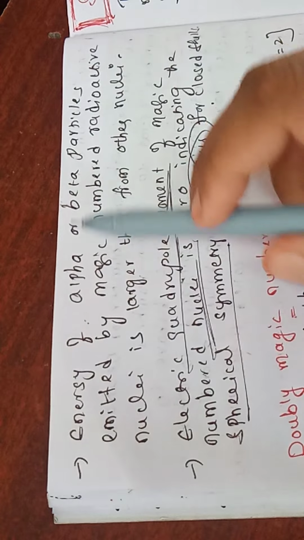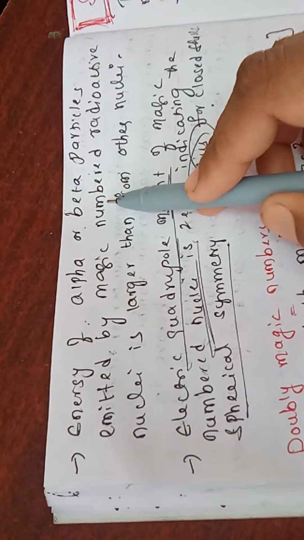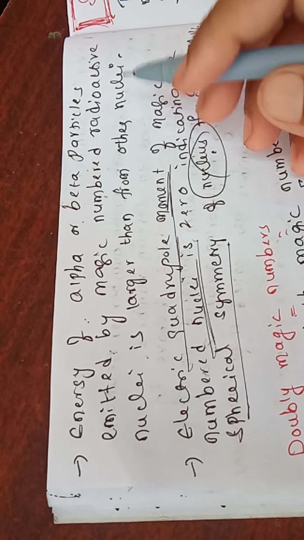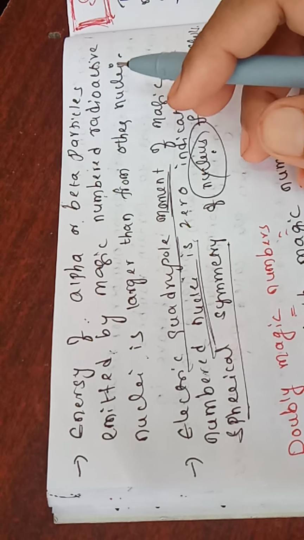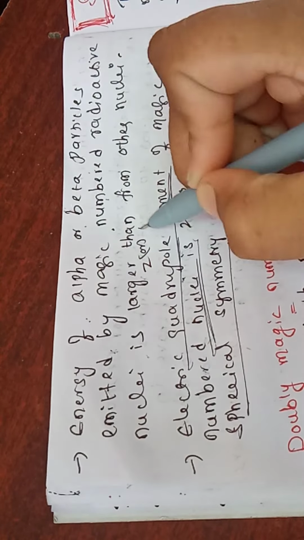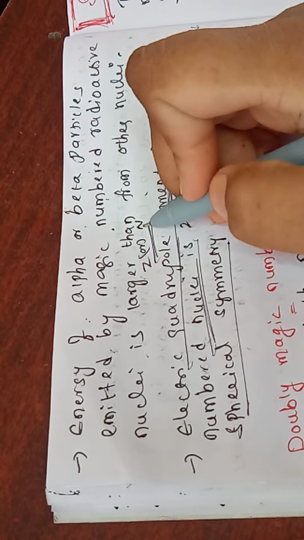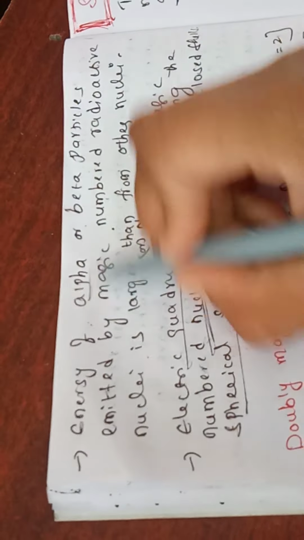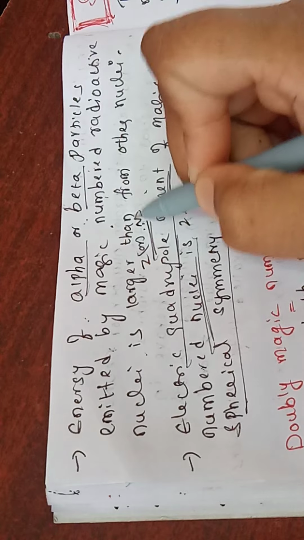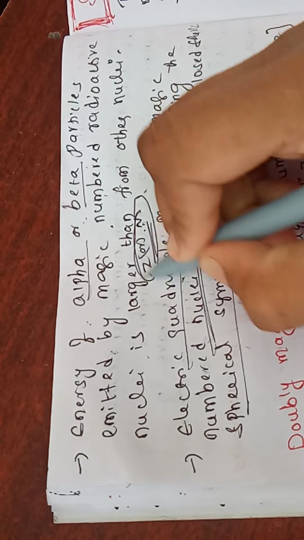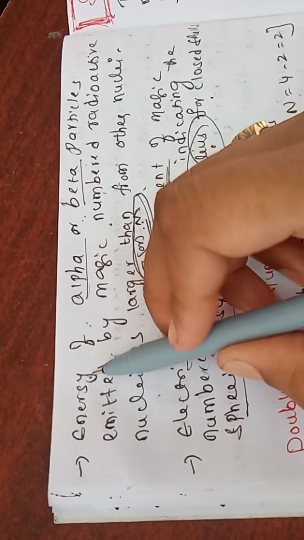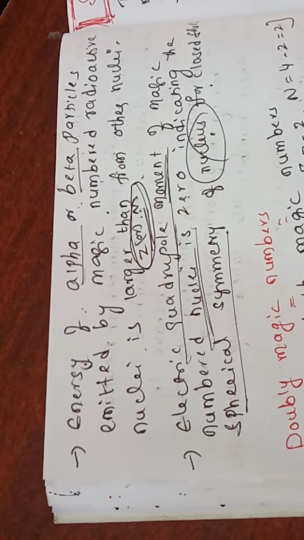Now next, the energy of the alpha or beta particle emitted by magic number radioactive nuclei is larger than for other nuclei. Now here, if we take any radioactive element where either Z or N or both are magic numbers and it is emitting alpha or beta particles, then that radioactive nuclei with a magic number will emit a larger amount of energy compared to other nuclei without magic numbers.